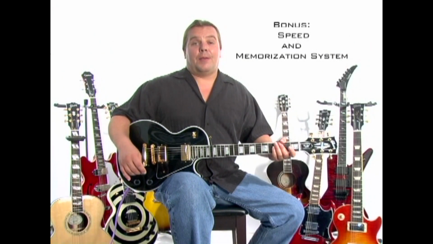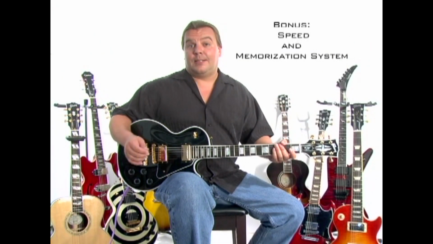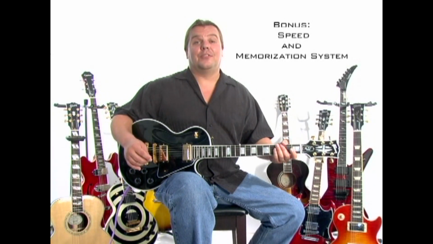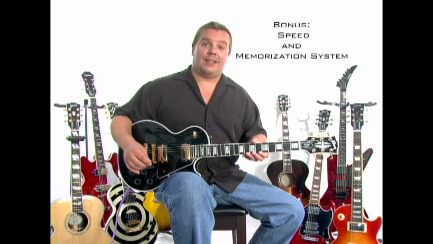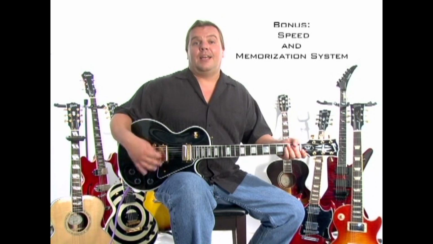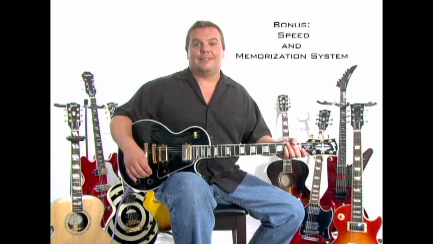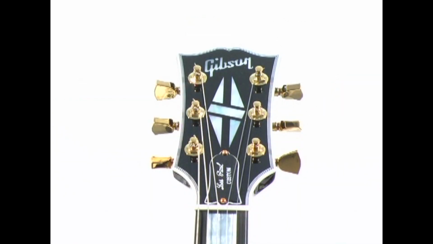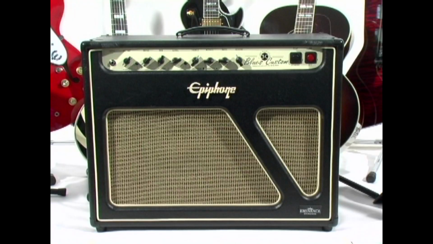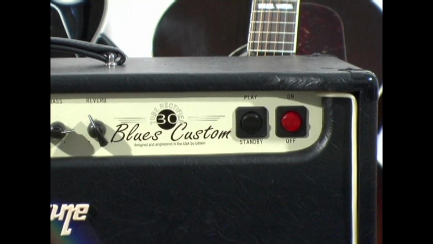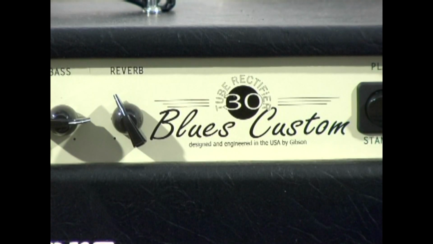If you're interested in memorizing these scale positions or learning to play them faster, then this bonus section is for you. We're going to ascend up the neck, increasing the speed as we change positions, and then descend down the neck. We'll start at 100 beats per minute and get up to 250 beats per minute. Let's go. We're using a Gibson Les Paul Custom electric guitar. The Blues Custom 30 amplifier is set at a heavy blues tone called Texas Heat.